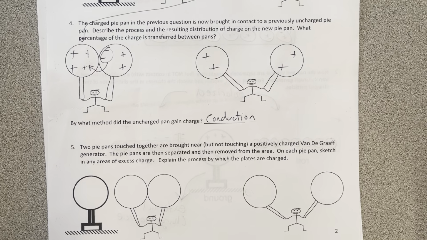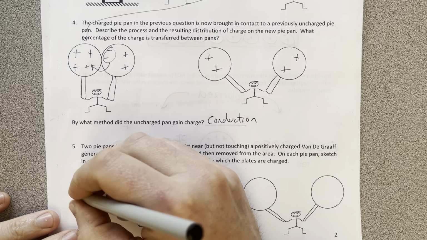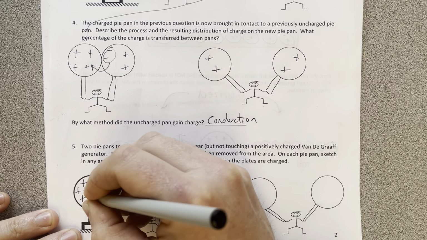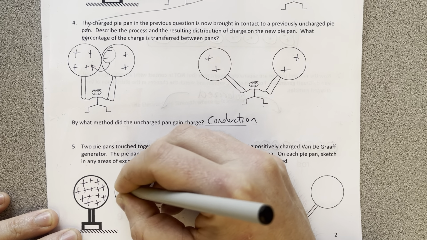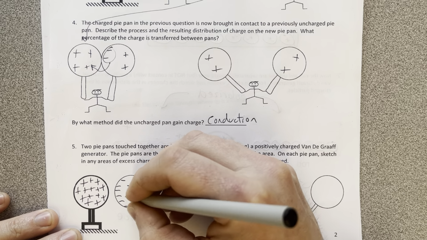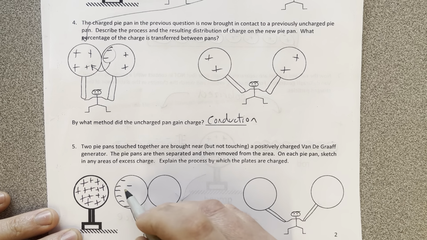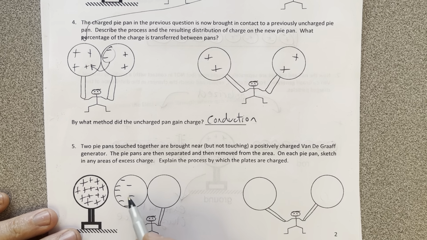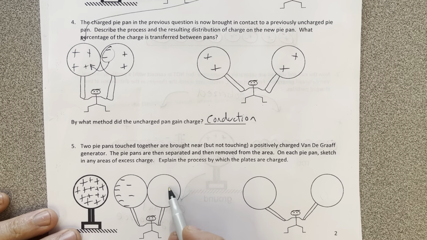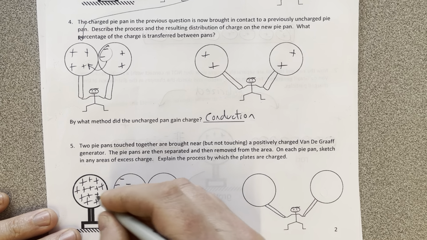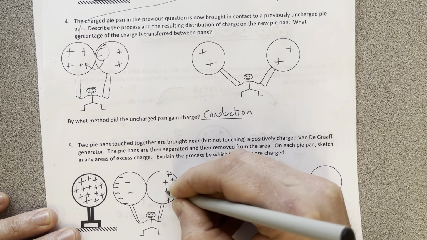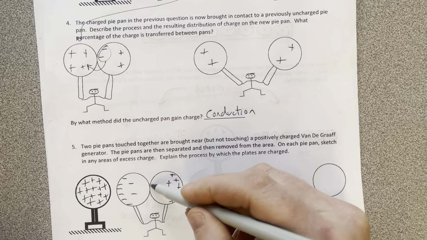All right? 2 pie pans touched together, but not touching a positive Van de Graaff generator. So we got our positive outside charge source here. It's going to try to pull electrons towards it. So this side of the dome ends up getting charged negative. These electrons that accumulate on here are getting pulled. Some, these ones maybe started off in the plate. Maybe these ones here started off over here. So whatever moved over to here, it leaves behind the opposite. All right? And in the middle, it's fairly neutral, right?